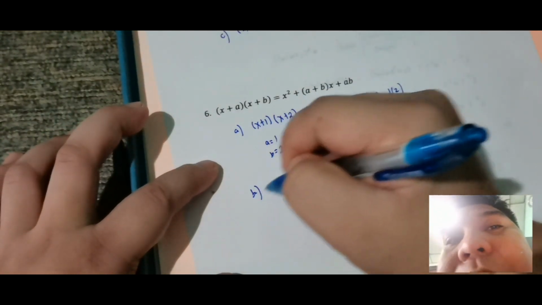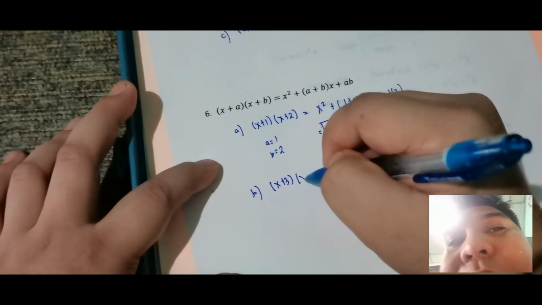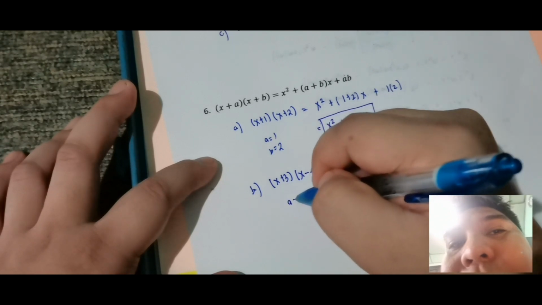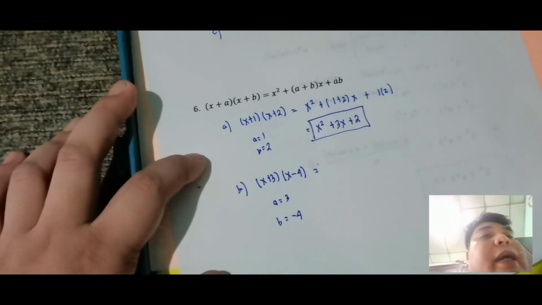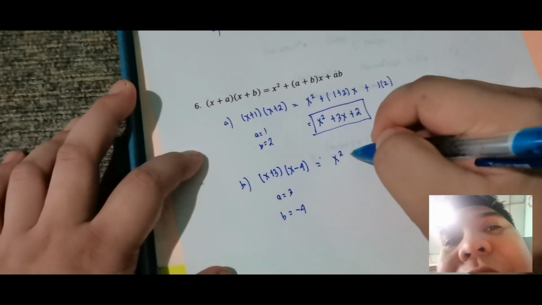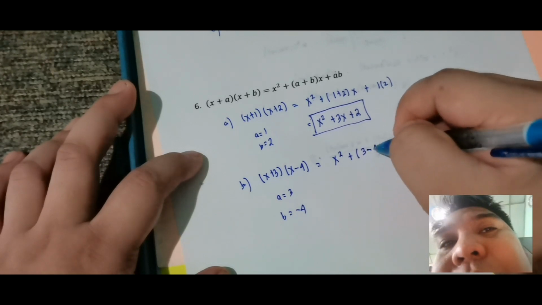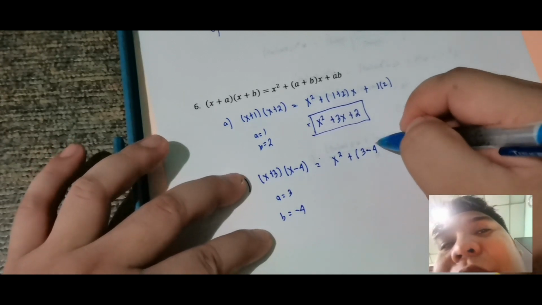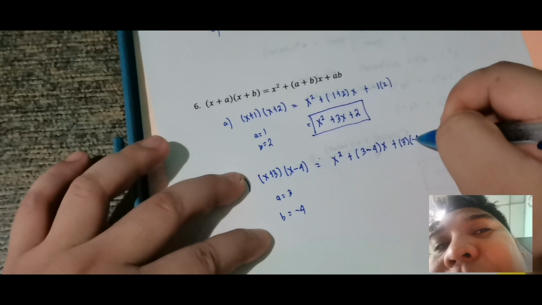Another one. So, for example, meron ka x plus 3, then x minus 4. So, ano yung A? A dito is 3, B dito is negative 4. Ayun yung pinagkaiba. Kasi plus naman yung formula. So, this is x squared pa rin, then plus (A plus B) x. So, that is 3 plus negative 4, times x. Then plus 3 times negative 4.